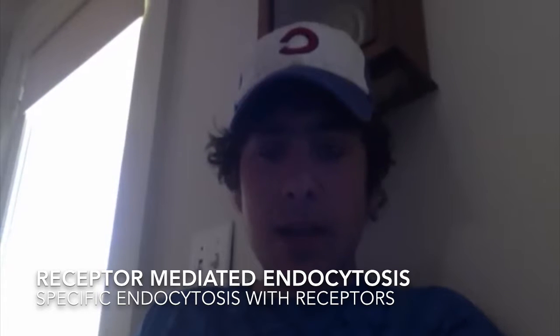Receptor-mediated endocytosis is when cells have receptors on their membranes, and they use that to take in substances, for example, lipids from the blood, to synthesize proteins with.